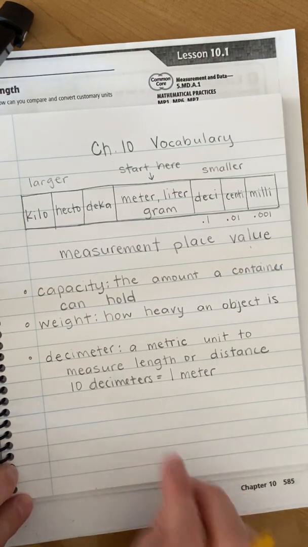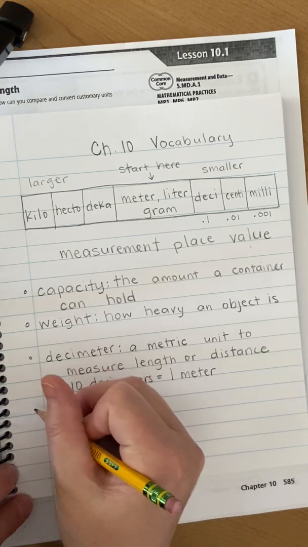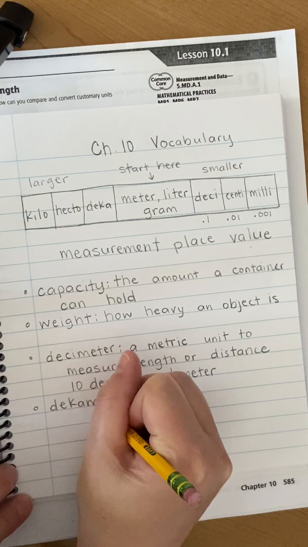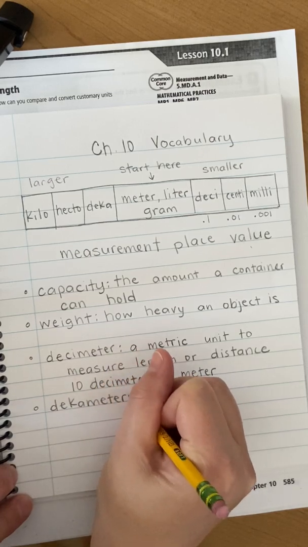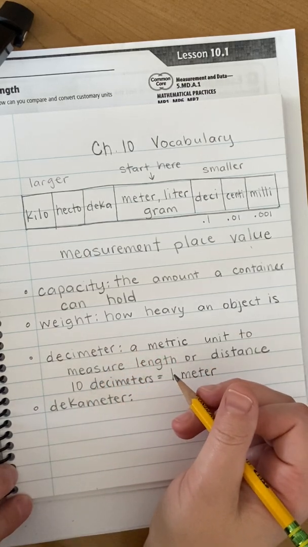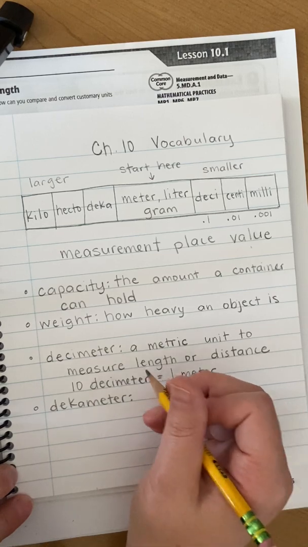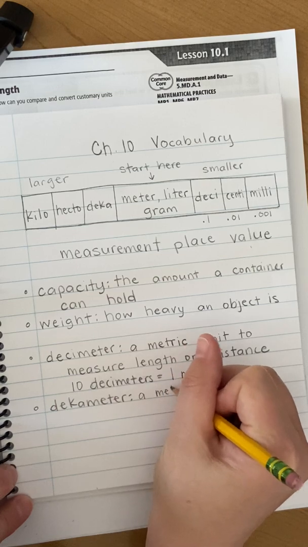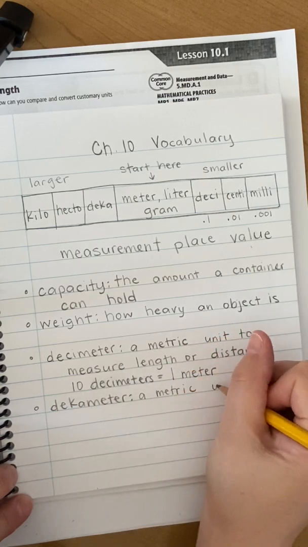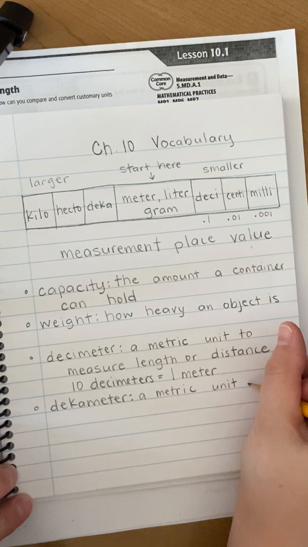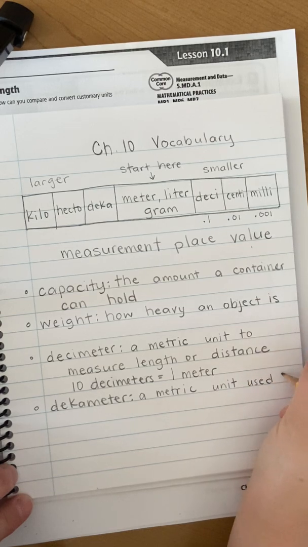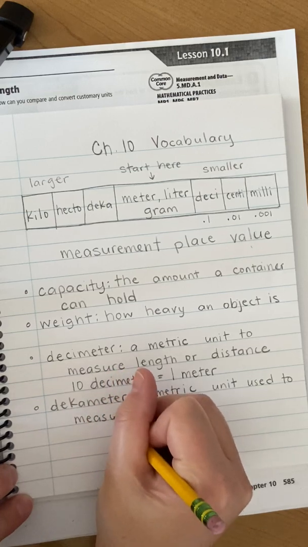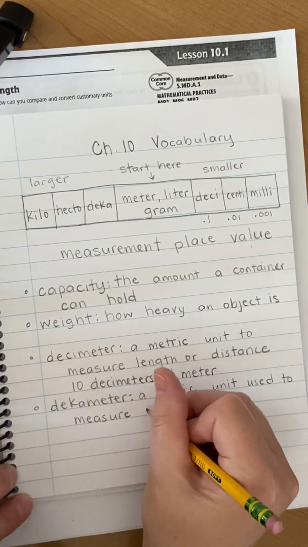All right, and then we have decameter, and this one is used to measure length or distance, okay? So the same thing, a metric unit used to measure length or distance.